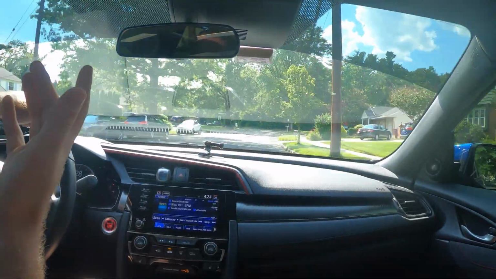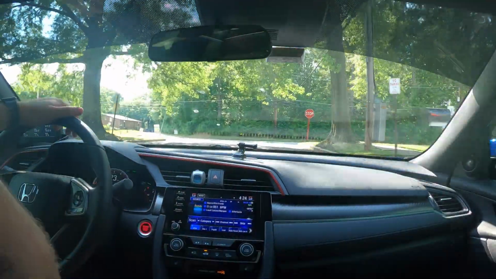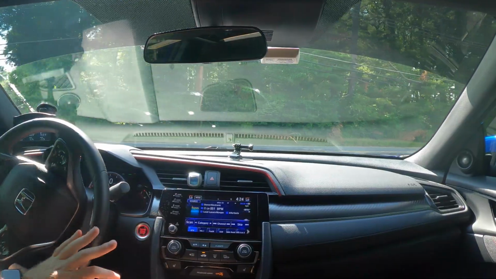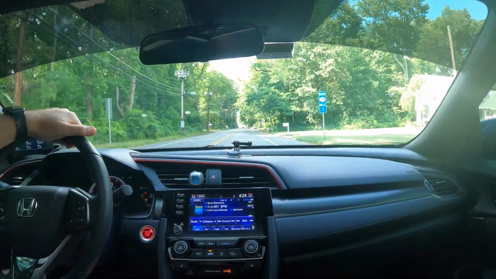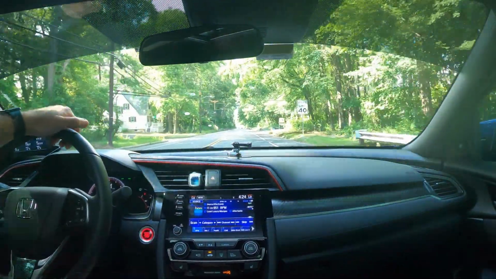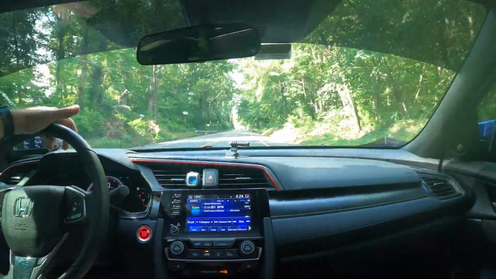Yes, that makes a difference between map 1, map 2, and map 3, but at the same time, if the valet is going to go for a joyride, then the valet is going to go for a joyride. It's not like it limits the speed to 50 miles an hour or anything like that. So I don't think it really counts as a valet mode.